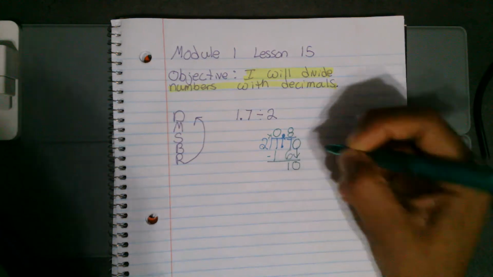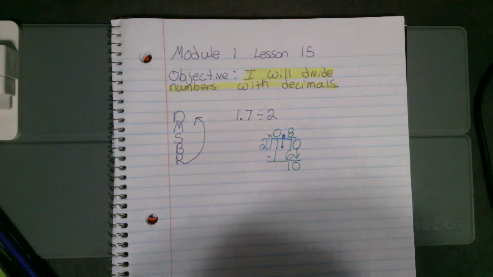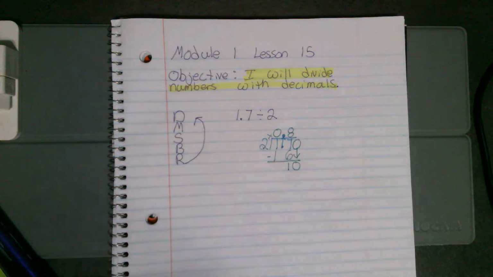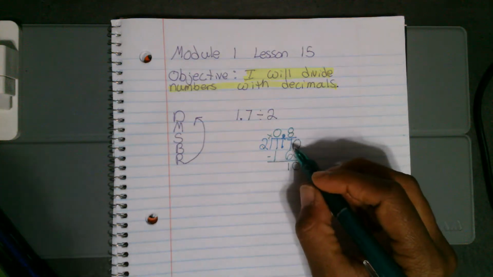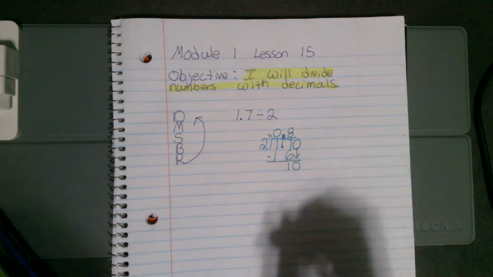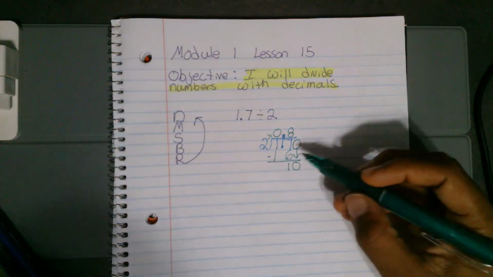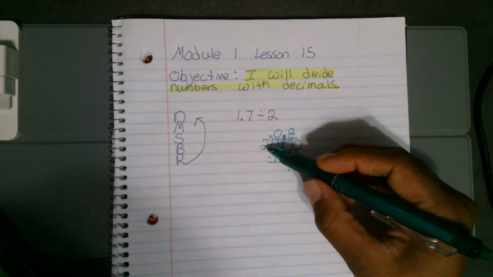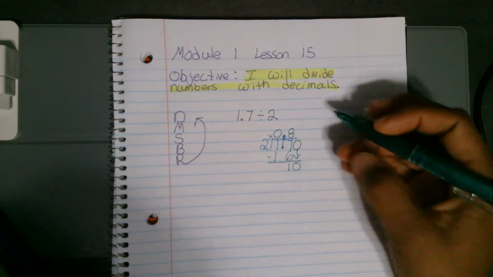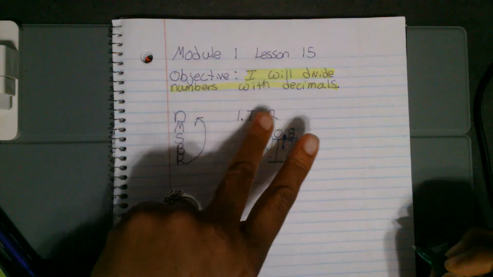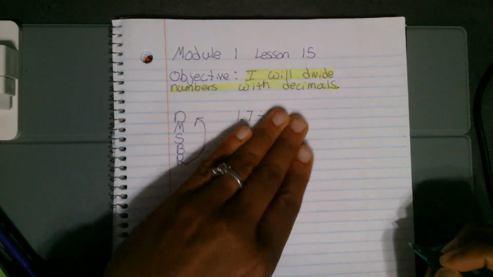So when I add a 0 onto the end there, I am not changing the value of that number, but I'm changing what it looked like. I changed my 7 tenths into 70 hundredths. So I took those tenths and I chopped them into smaller pieces. And now I can divide. I can do 2 into 10. I count by 2s. 2, 4, 6, 8, 10.